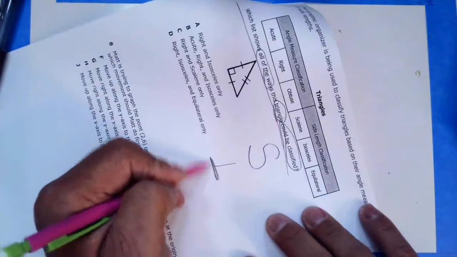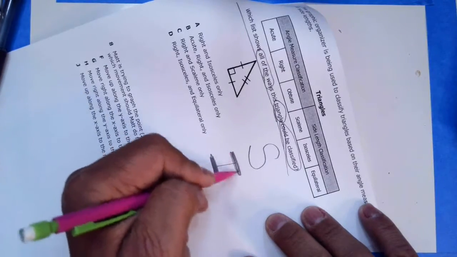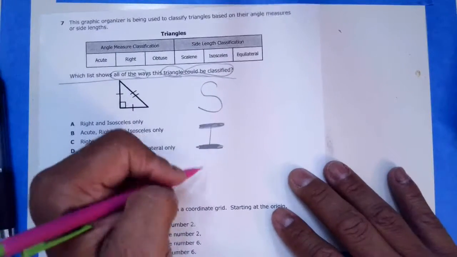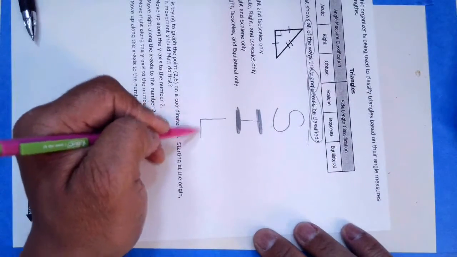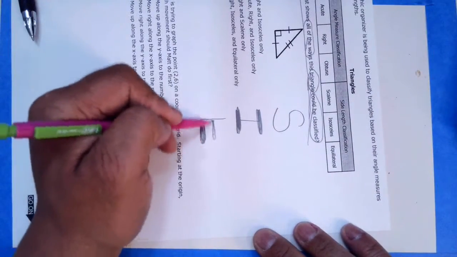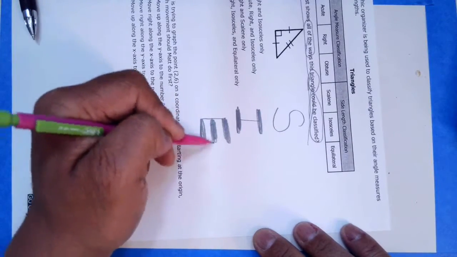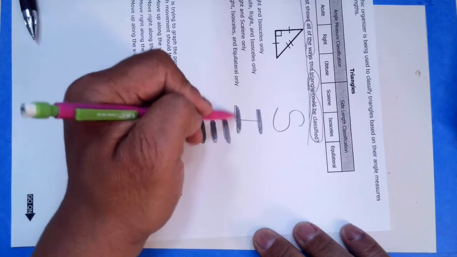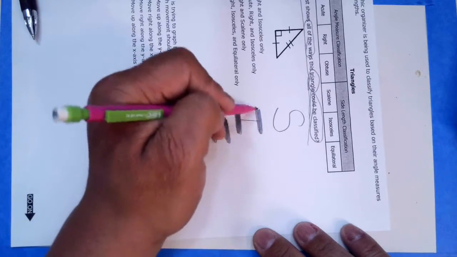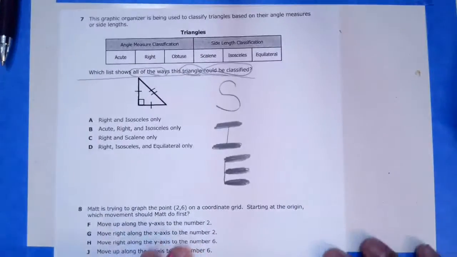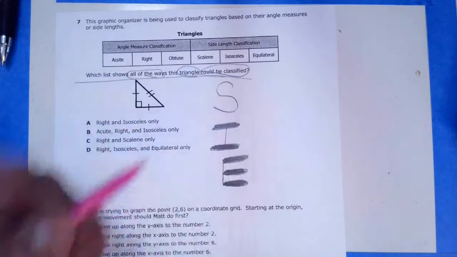Isosceles, and equilateral. I'm just putting the first letter for those right there. There's a reason why I'm doing this. There's a reason to my madness, I always tell my students. Okay, so look, scaling.